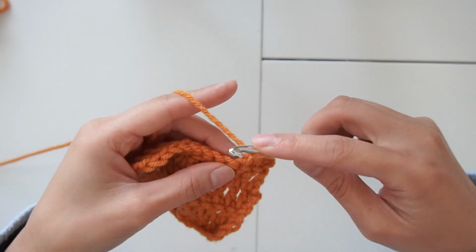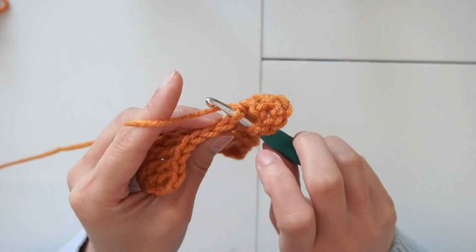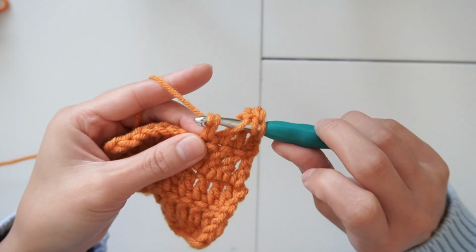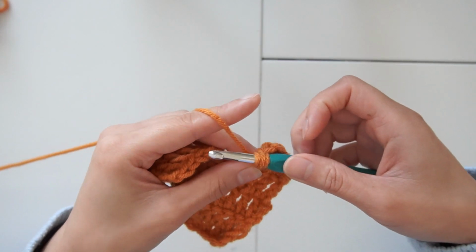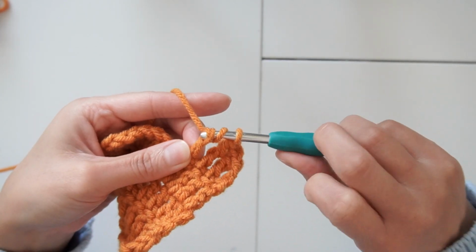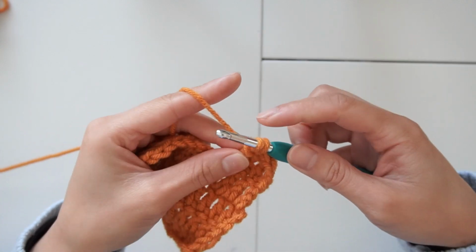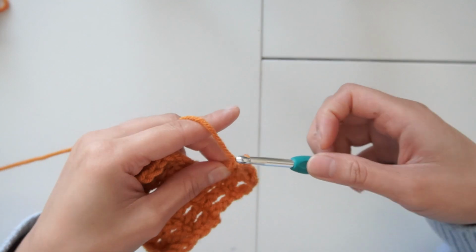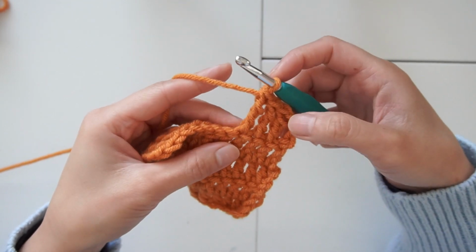Yarn over twice, insert, yarn it through, yarn over and pull through 2 loops. You have 3 loops left on your hook, yarn over and pull through 2 more loops. And you have 2 loops left on your hook and yarn over and pull through them. So that's your triple crochet.